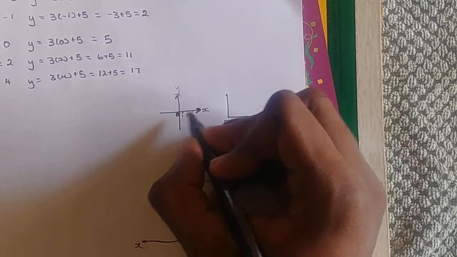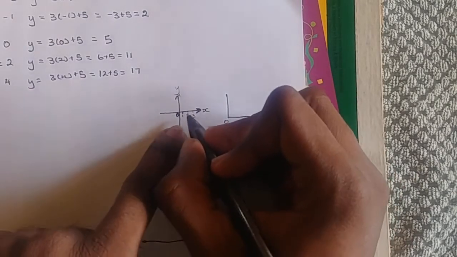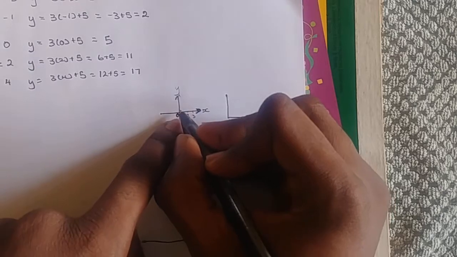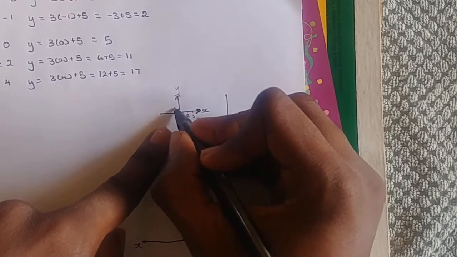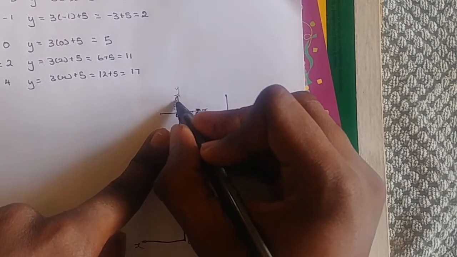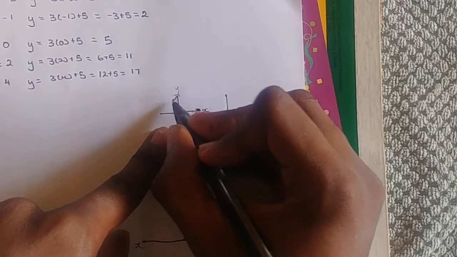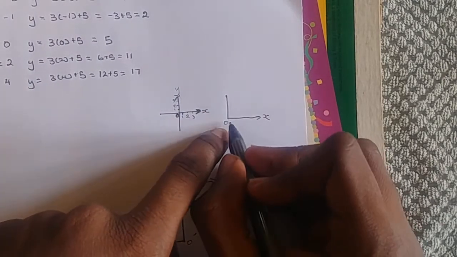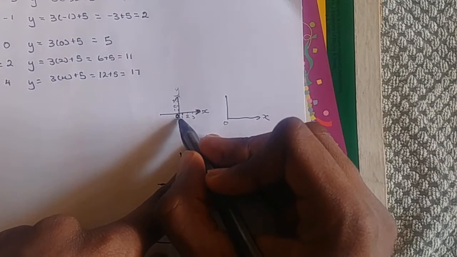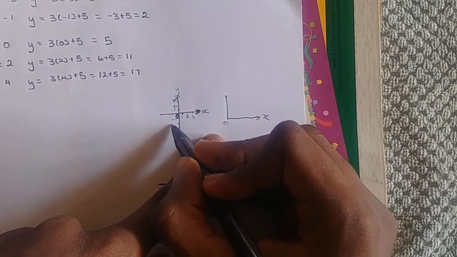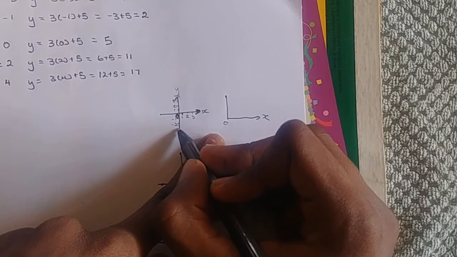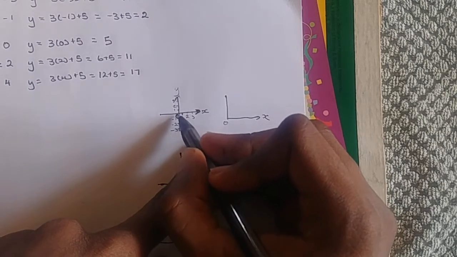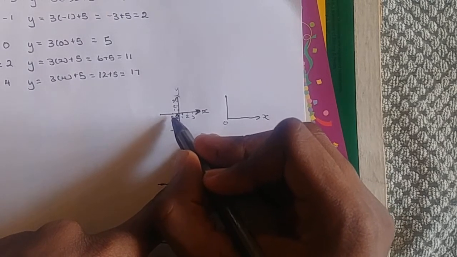We start counting from 0, right? So all numbers here are positive, and all numbers here are positive as well. All numbers above 0 are positive. All numbers to the right of 0 are positive, all numbers above 0 are positive. All numbers below 0 are negative. So 0, -1, -2, -3, and all numbers to the left of 0 are negative.